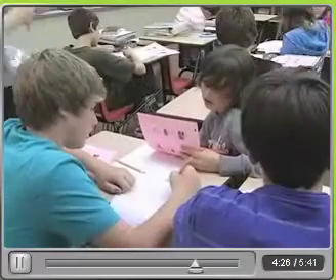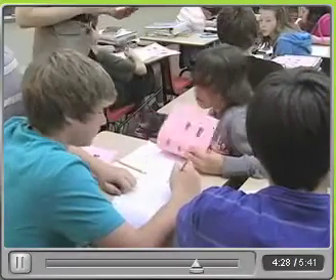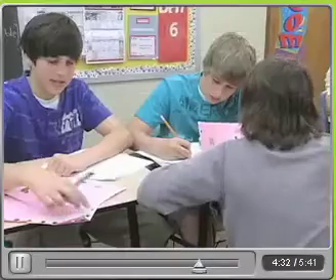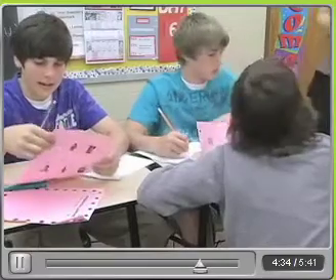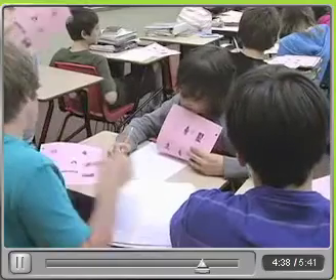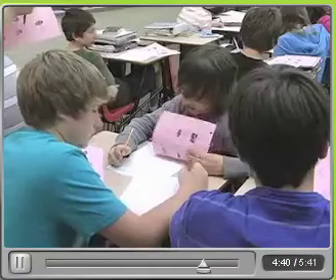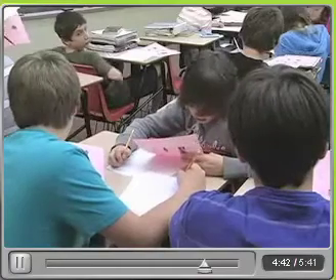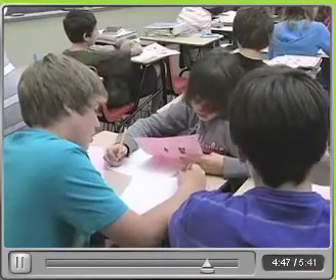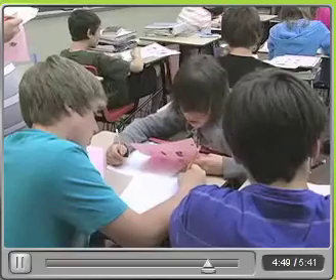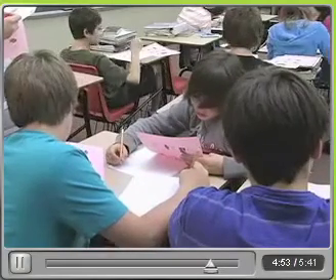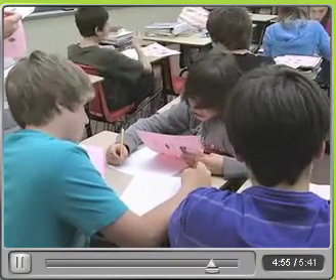Yeah. What is the variable? X. X is the variable. What 2 operations are happening right now to the variable? Multiplication and subtraction. What is the inverse of each operation? Division and addition. Going backwards to the order of operations, which undoing should be completed first? Subtraction.